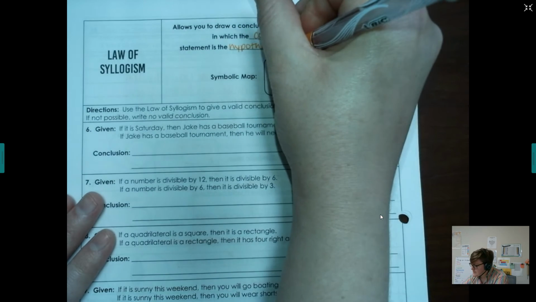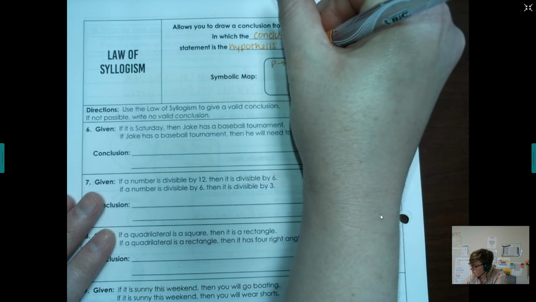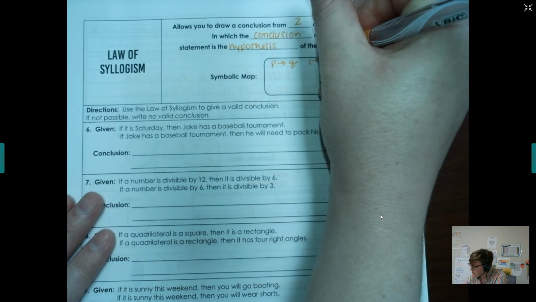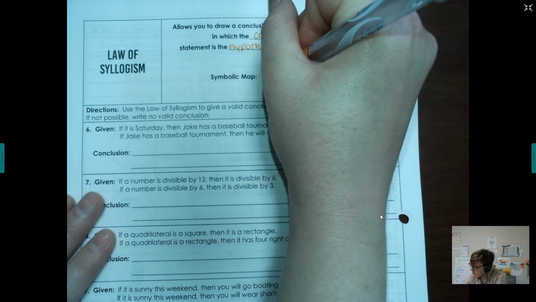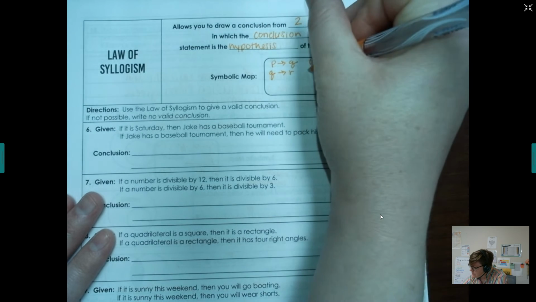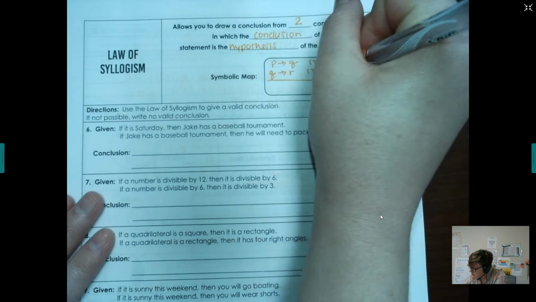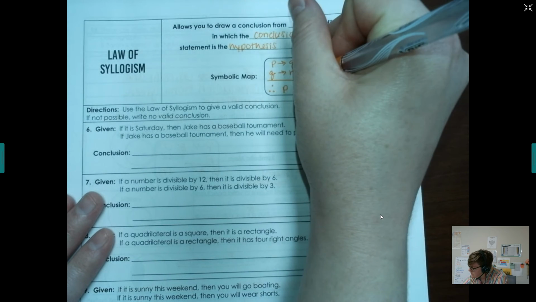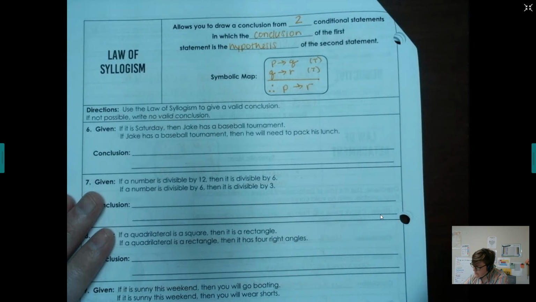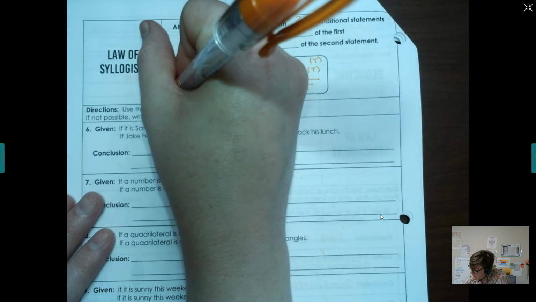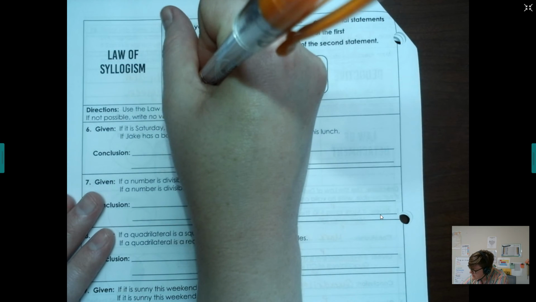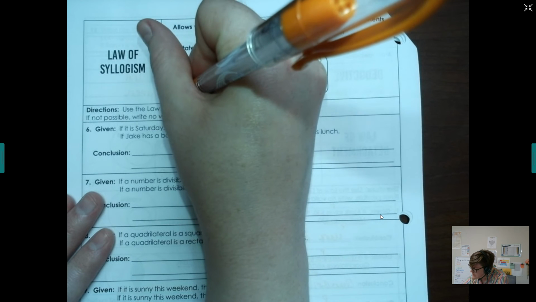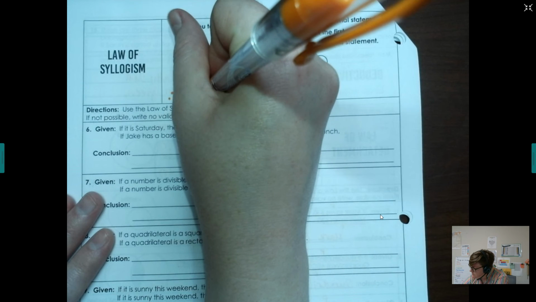So that says, if you know that P implies Q is true, and Q implies R is true, therefore P implies R is true. And again, in case you didn't get it on the last slide, that 3-dot symbol means therefore.